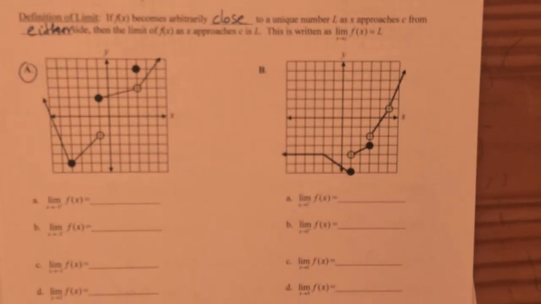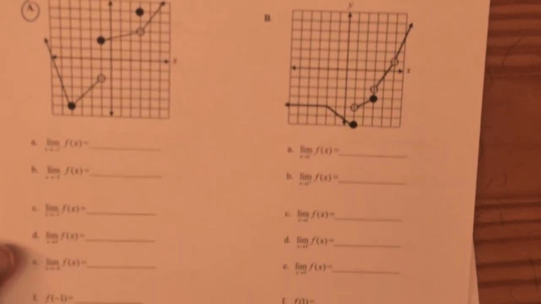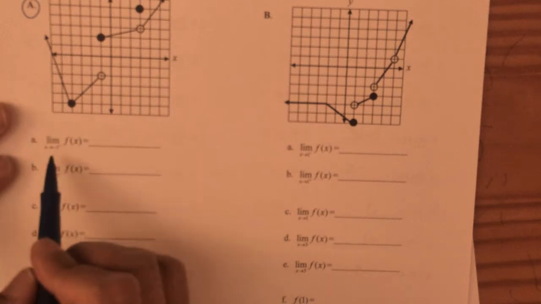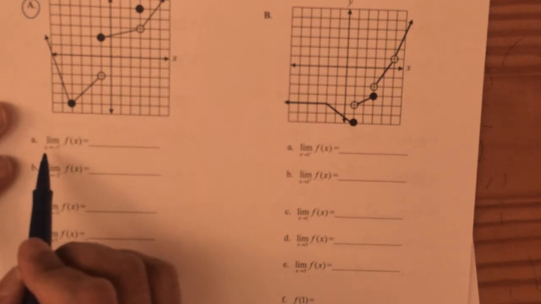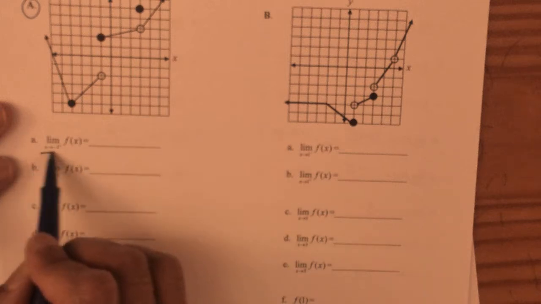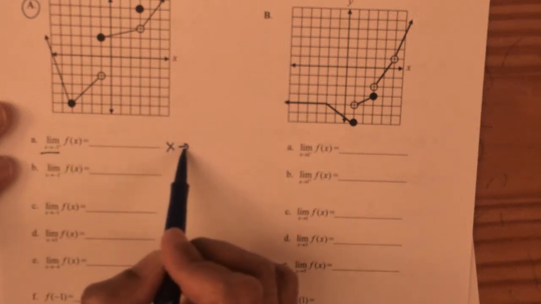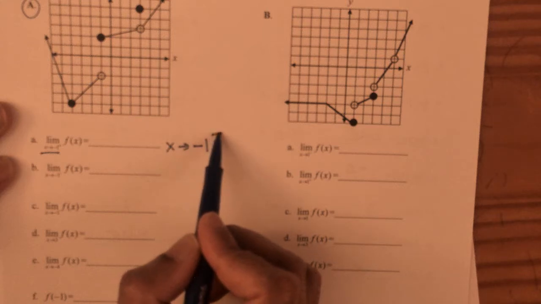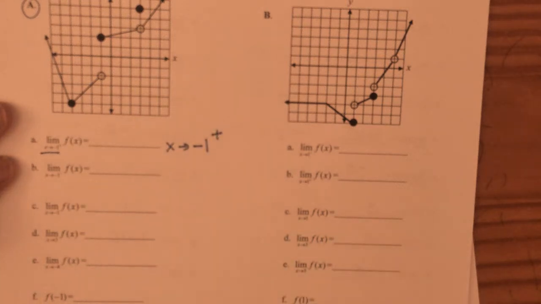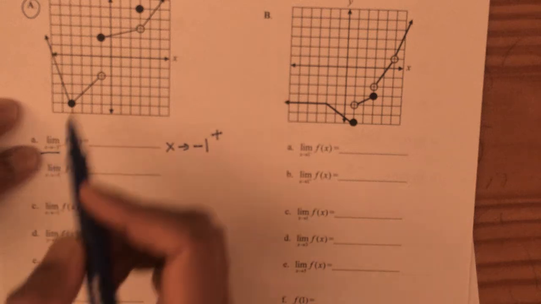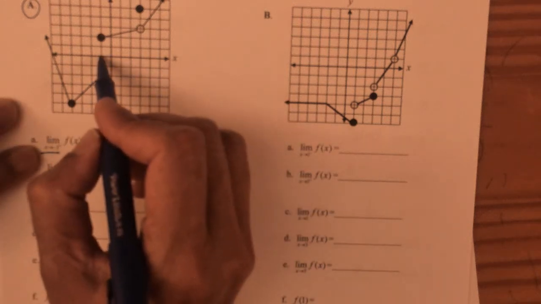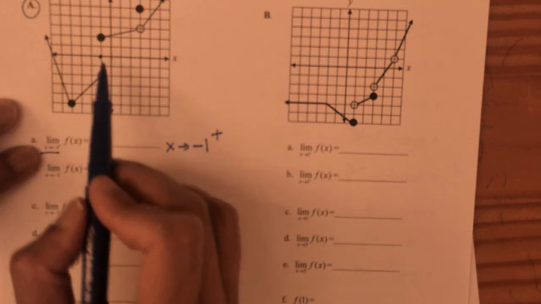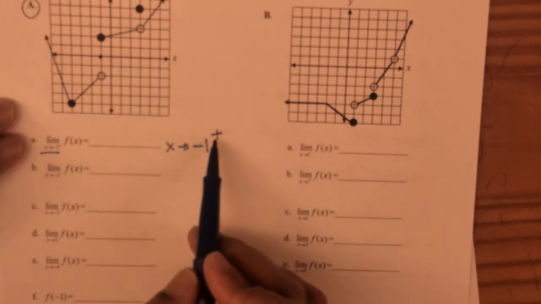I'm going to jump right into the first graph that we're looking at. Okay, so if you look at this graph, it says, what is... I hope you can read this. It says limit. So we're reading this as x approaches -1 from the positive side. Where is -1 on the x-axis? -1 is here, right? This is x equals -1. And where are you approaching it from? You're approaching it from the positive side.